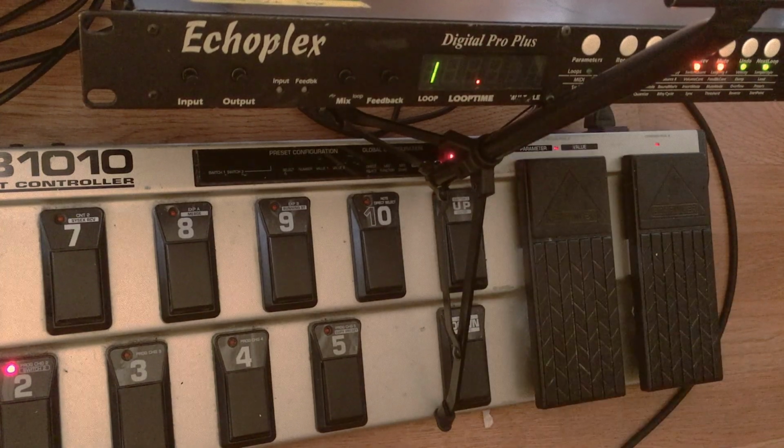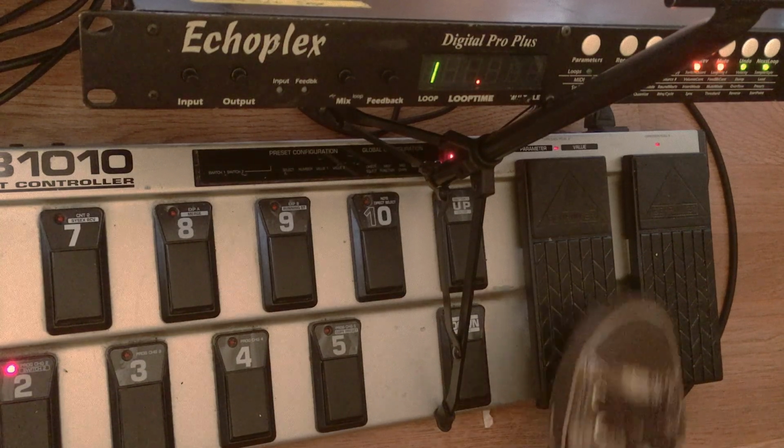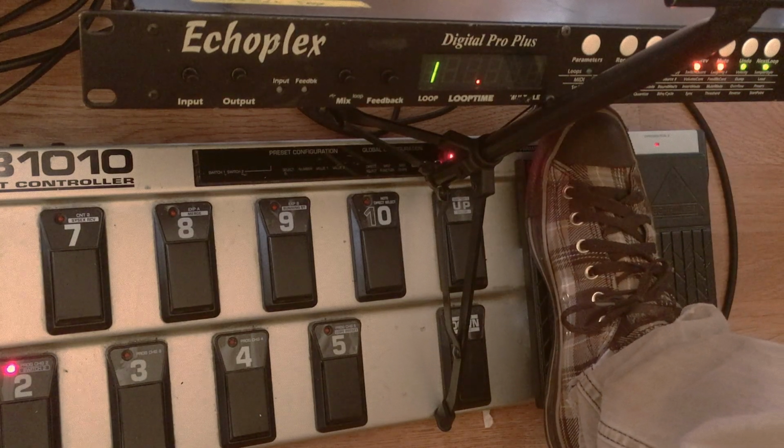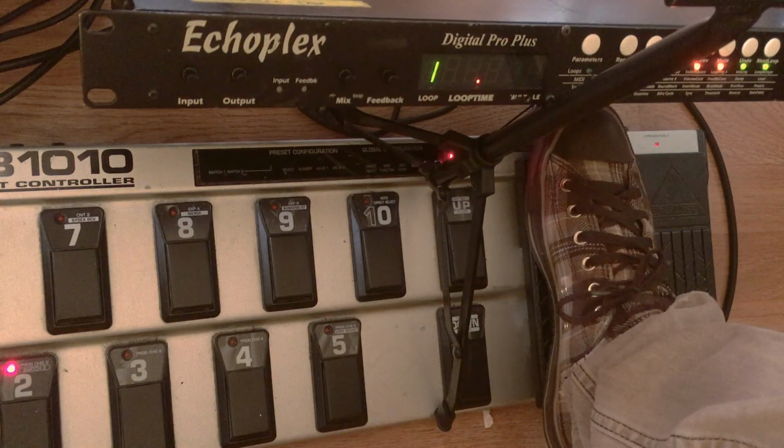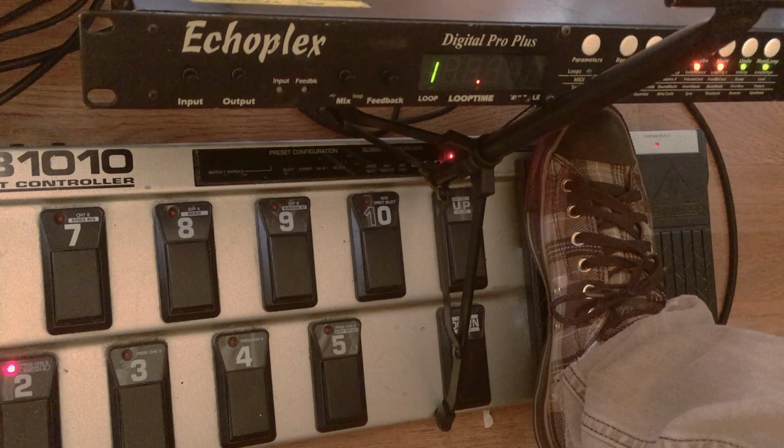Let's talk a little bit about this specific controller. It's the Behringer FCB1010. I spent years and years not using these pedals at all. In the last year or so, I found myself trying to force myself to use the pedals just to expand my own comfort zone with the EDP and try and expand my vocabulary as a player and as a looping person.